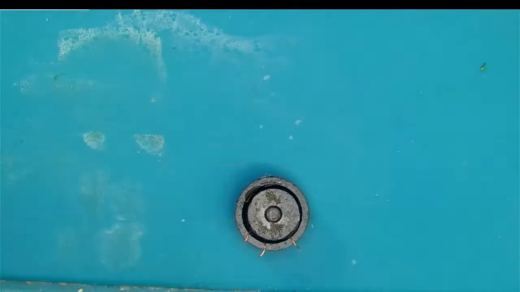So I don't think, even if I somehow was able to get a probe on them, I don't think I'd get a reading because it's enameled. Enameling will prevent, basically it's an insulator.